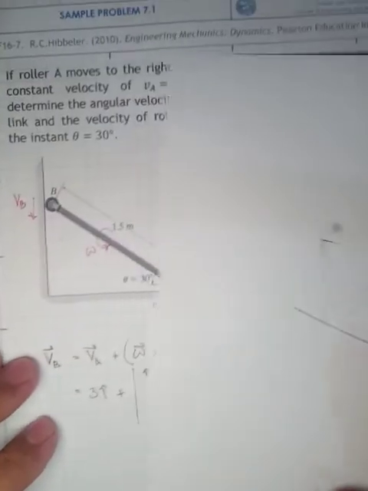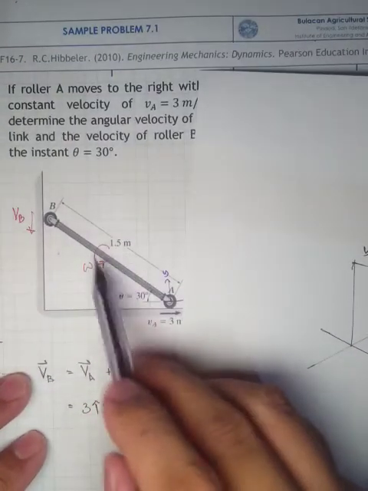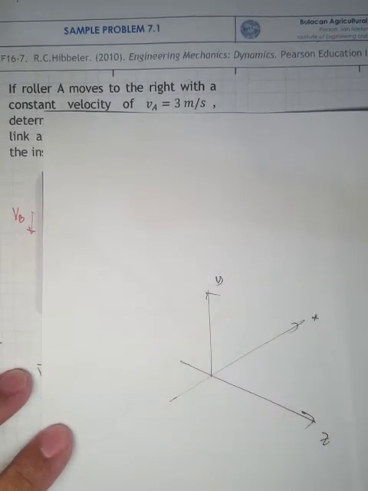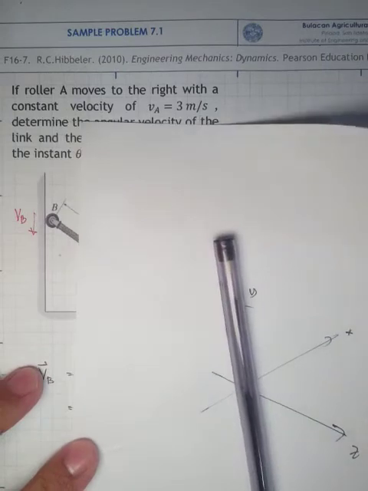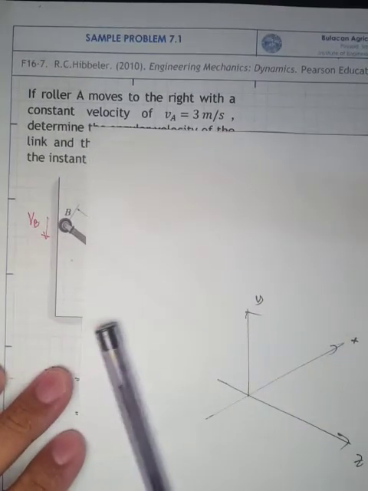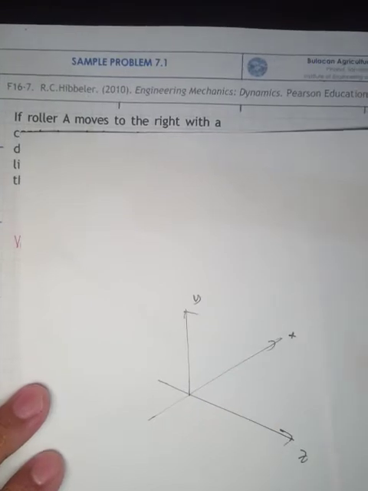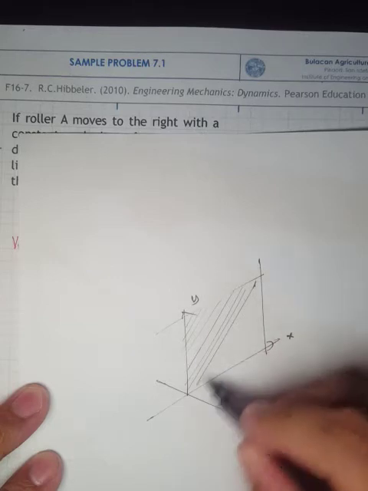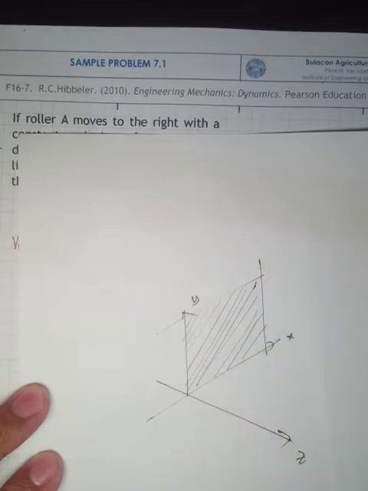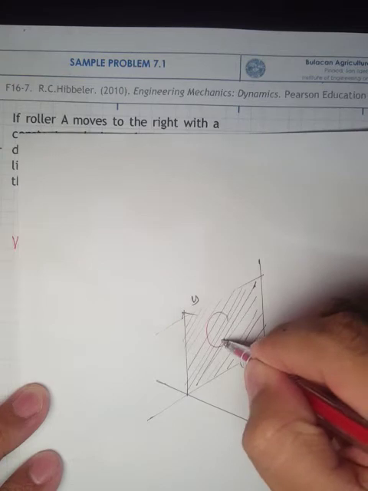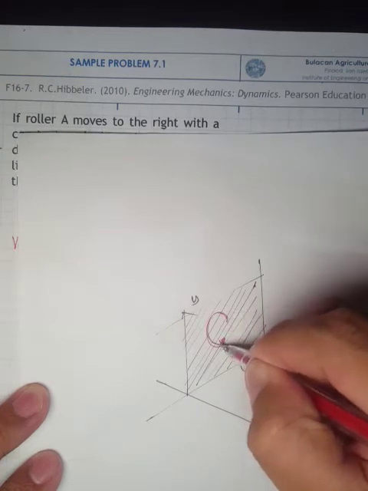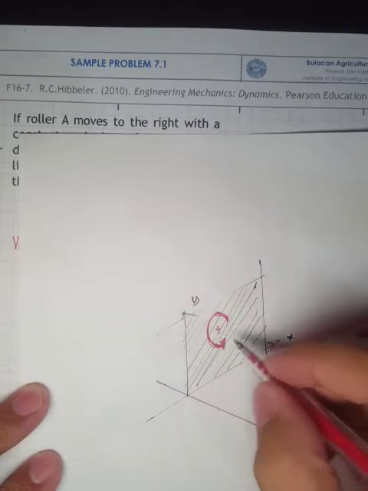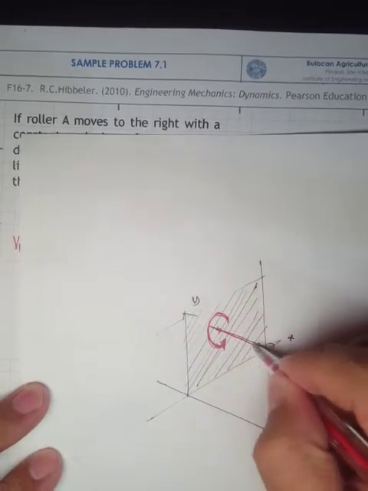Even though we draw it in terms of a rotational symbol, what it actually means is, let me draw it here, we have the xy plane, and we're drawing this rotational symbol along this xy plane. But actually it is a vector, and that vector is pointing along the z-axis.